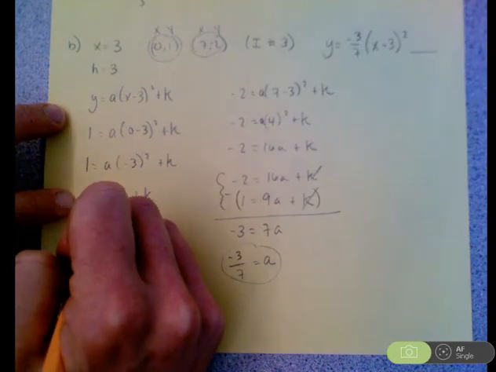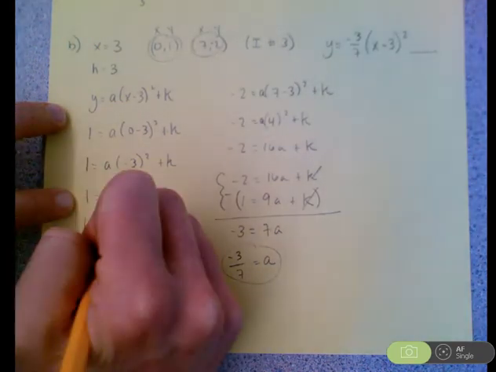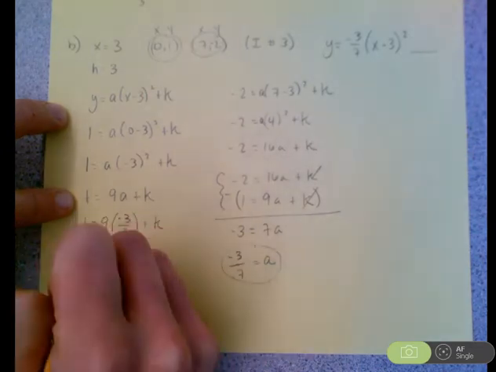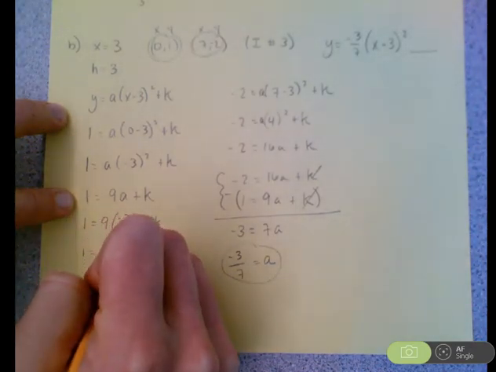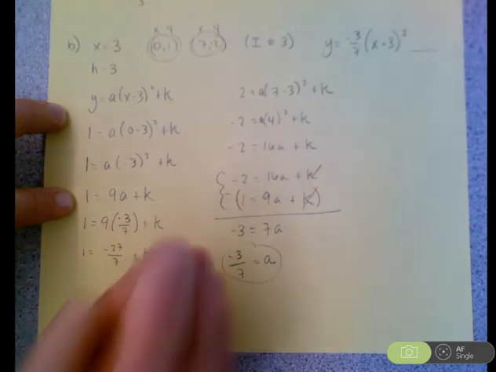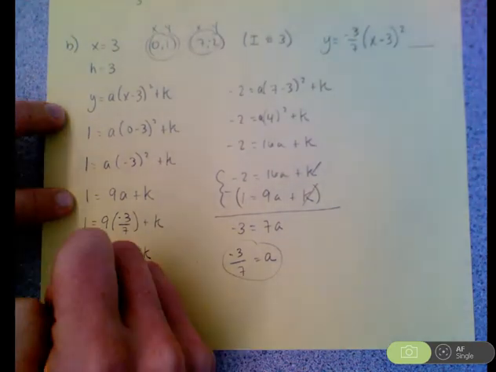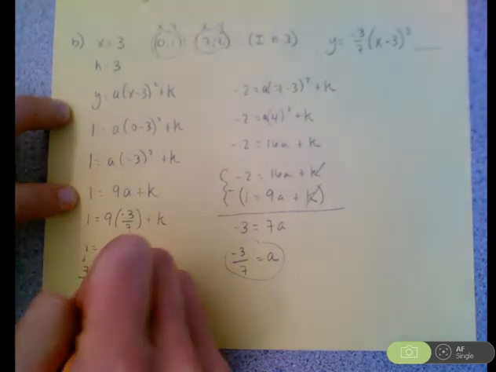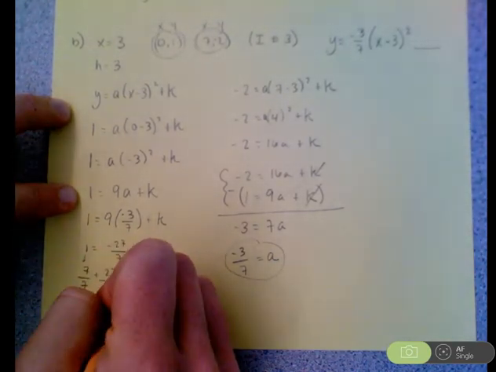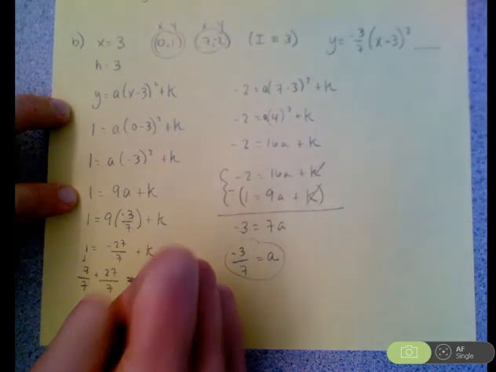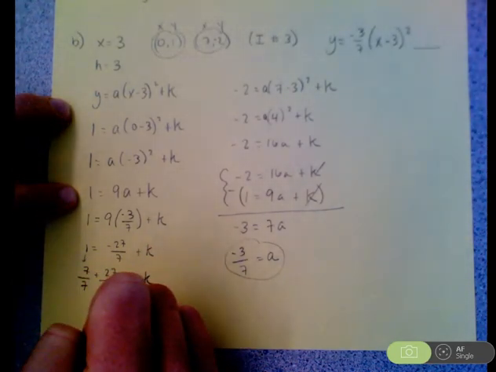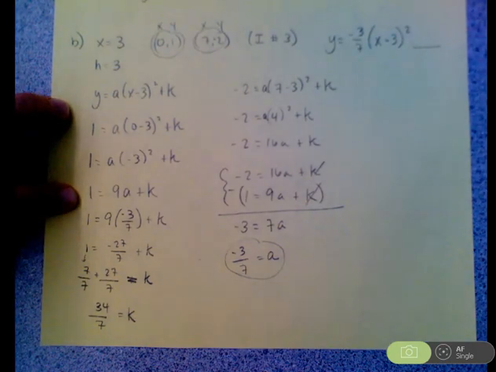So 1 is going to equal 9 times negative 3/7 plus k. 1 equals negative 27/7 plus k. I'm going to make this 7/7 instead of 1. I'm going to add the 27/7 on this side. 27 plus 7 is going to give us 34/7 for a k value. It's ugly, but there it is.